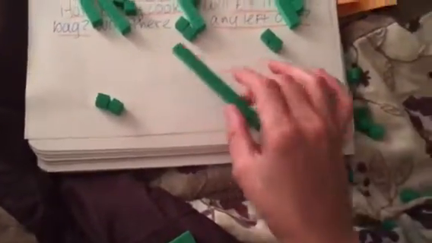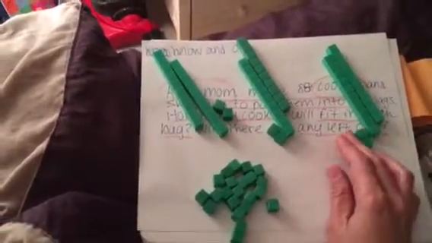I need to exchange my second rod for another 10 units. 1, 2, 3, 4, 5, 6, 7, 8, 9, 10. Now I can break them up, hopefully evenly. To make my life a lot easier, I'm going to do this in groups of 2. That way I can do it quicker.